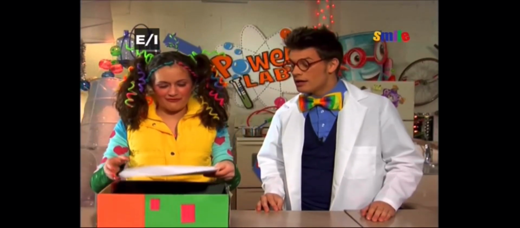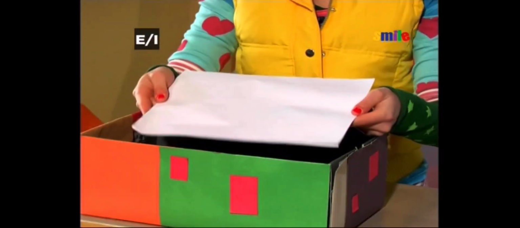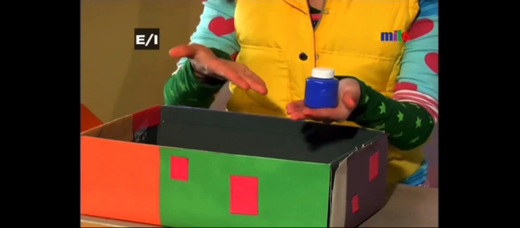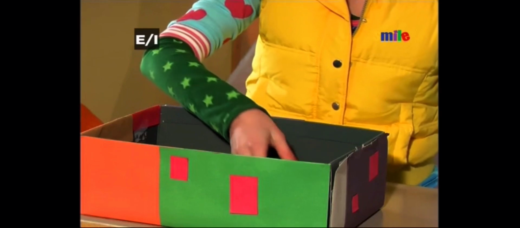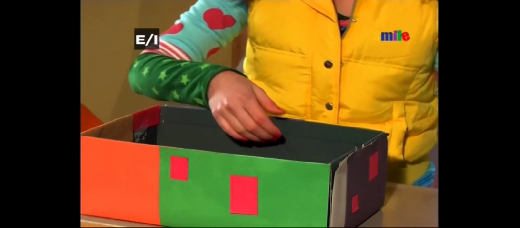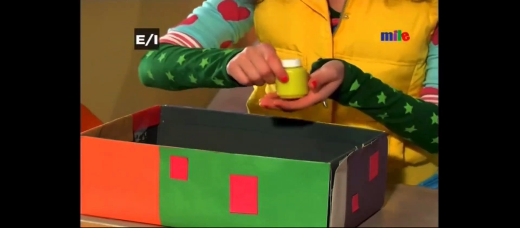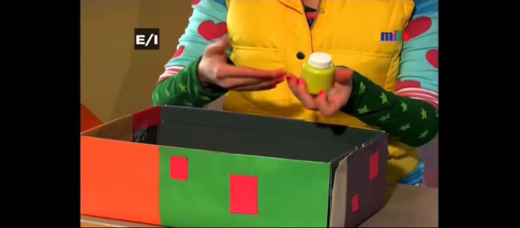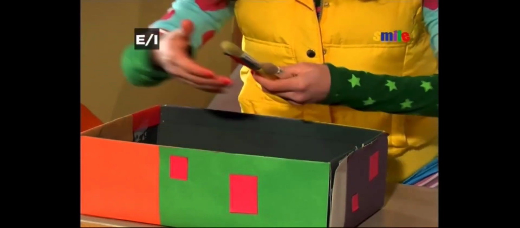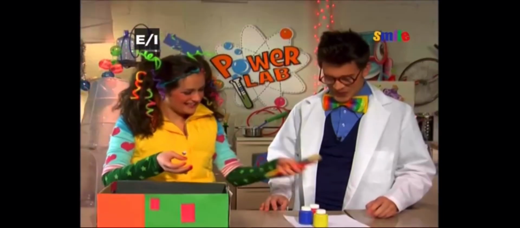We have some paper, some blue paint, some red paint, some yellow paint, and some paintbrushes.